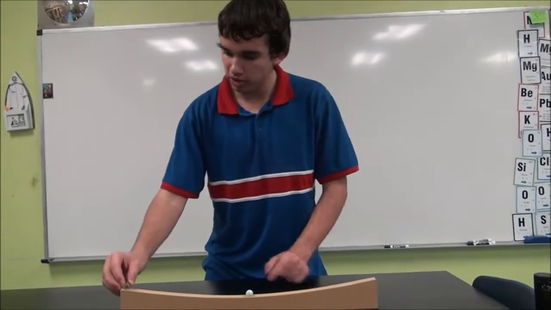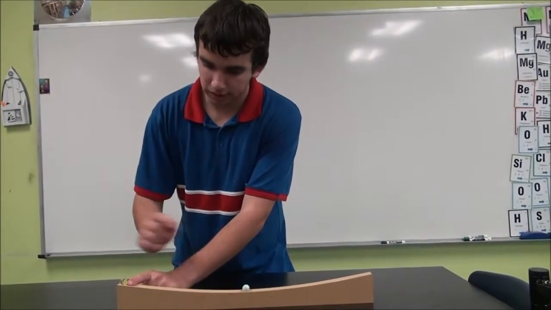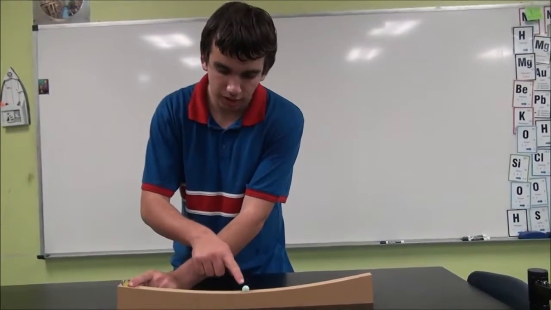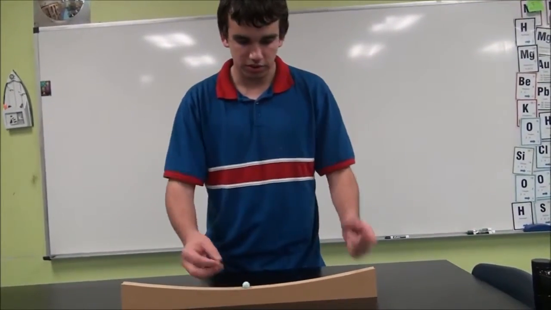As we put one ball at the end, of course it has potential energy, and as it rolls down it will gain kinetic energy, and it will then collide with the other ball. Here you go. Now why didn't it reach the other side?